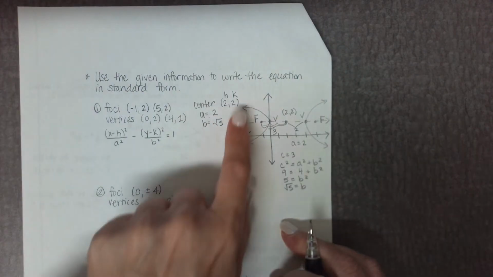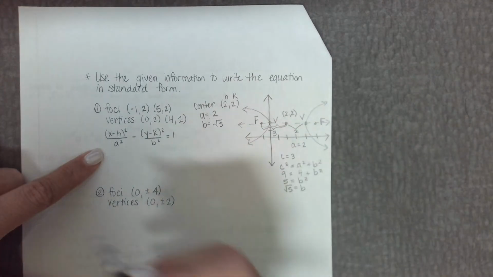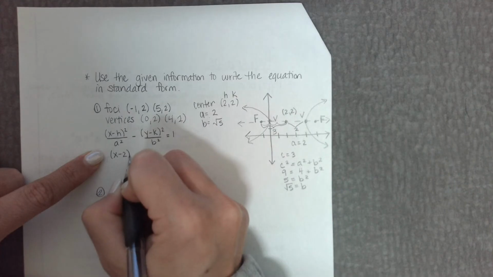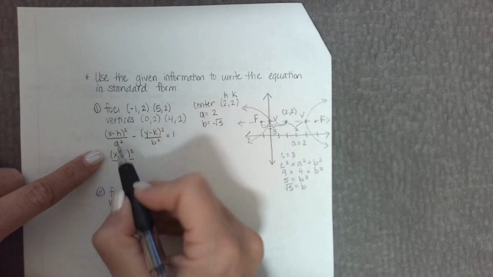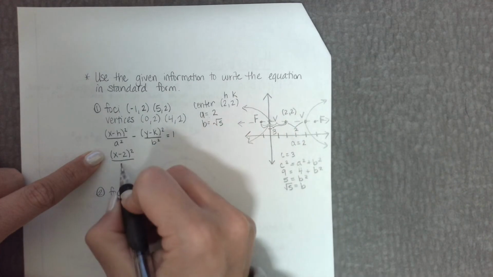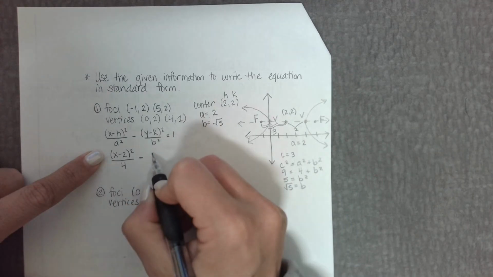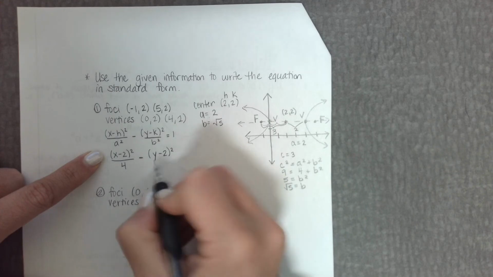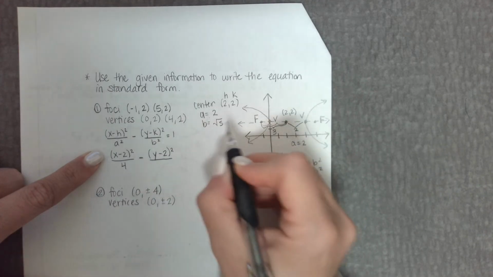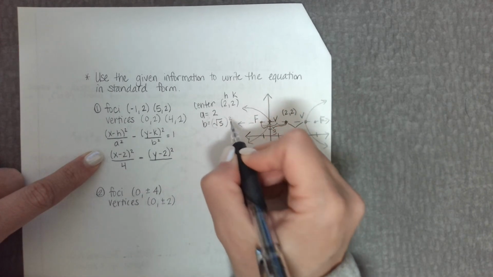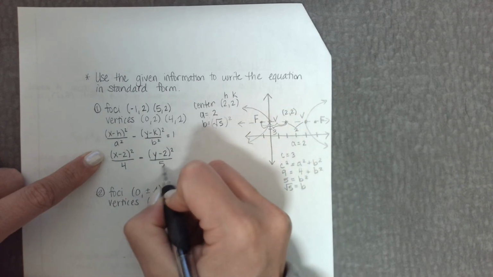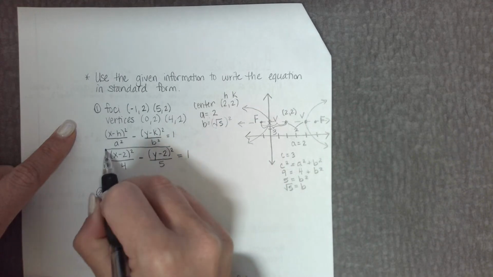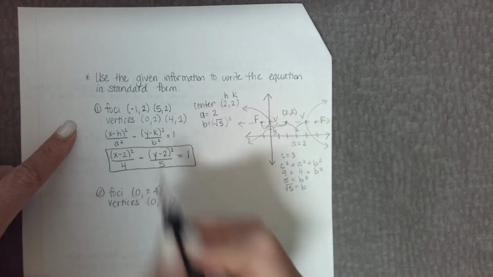Okay, so now we have the 3 things that we need to write our equation. So let's fill our equation in. X minus 2 squared over A squared. A is 2, so 2 squared is going to be 4, minus y minus k, k is also 2, squared, over b squared. If we square the square root of 5, all that does is take the square root off, and we just get 5, and then equal that to 1. So that would be our standard form equation for that hyperbola.